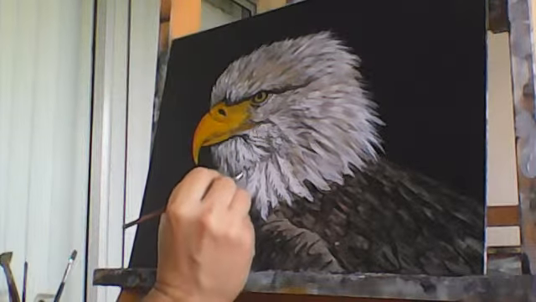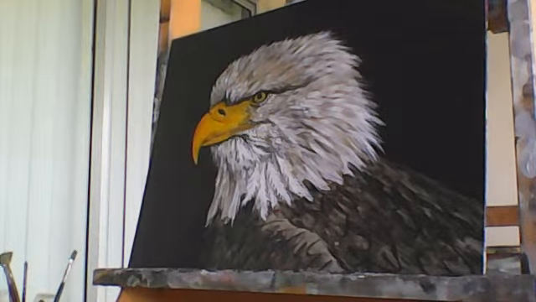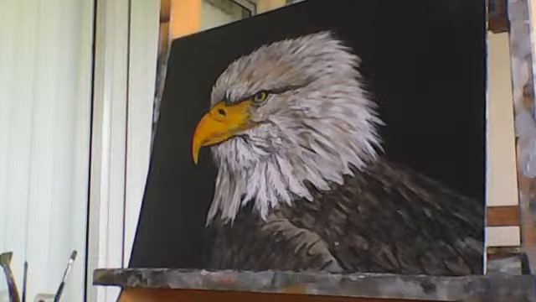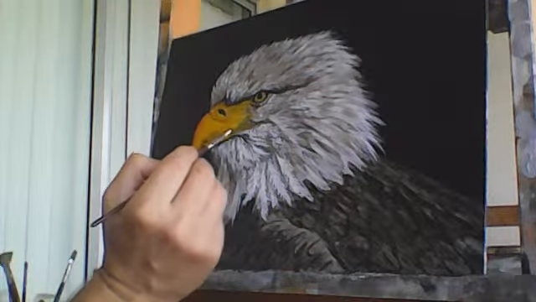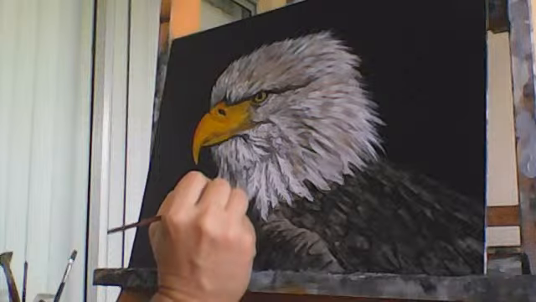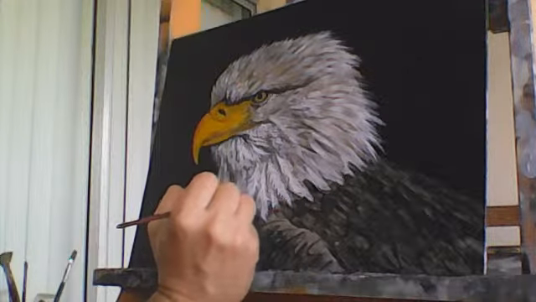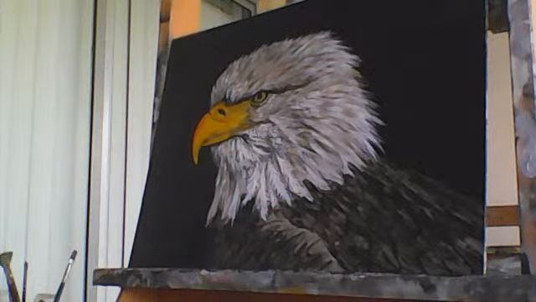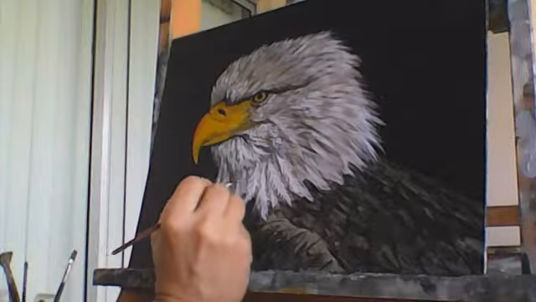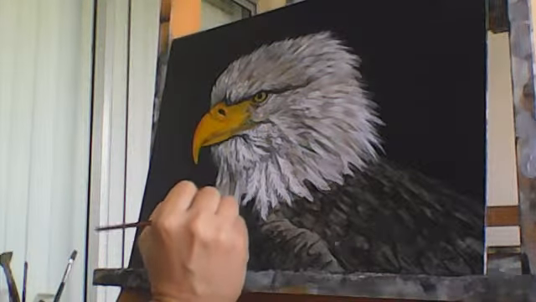If they were right up next to each other, you wouldn't be able to see them too well. And the bright ones there. Some brighter areas.